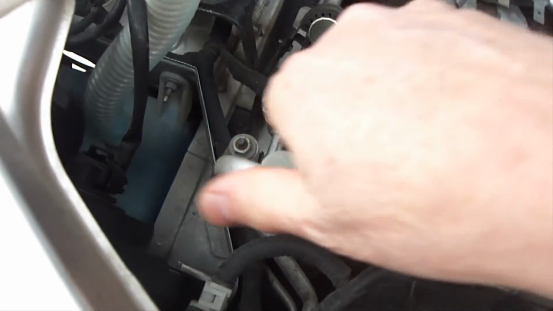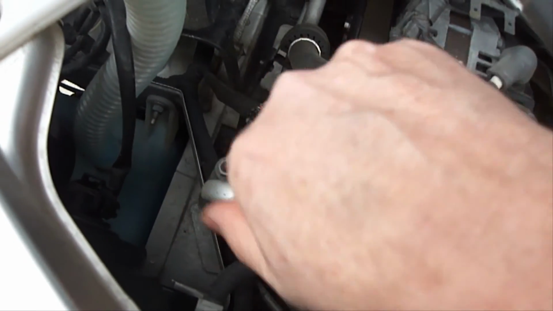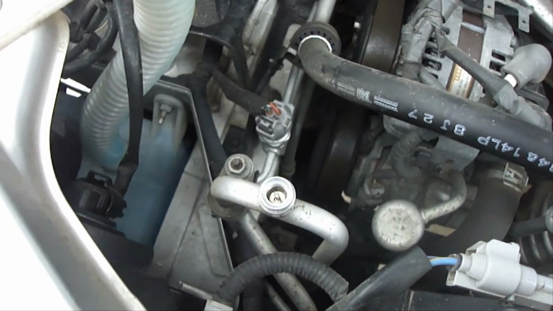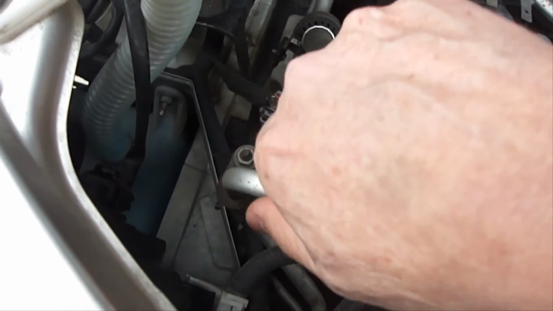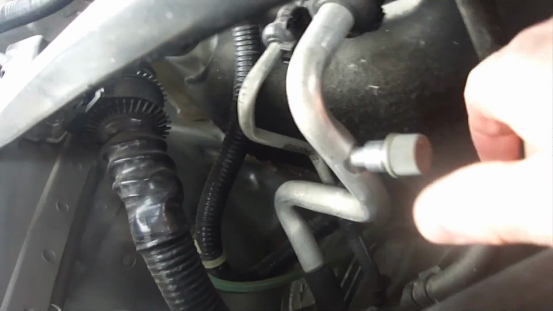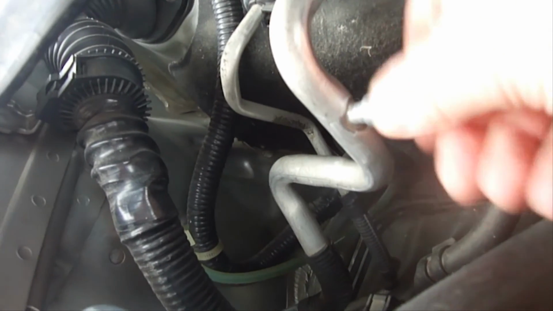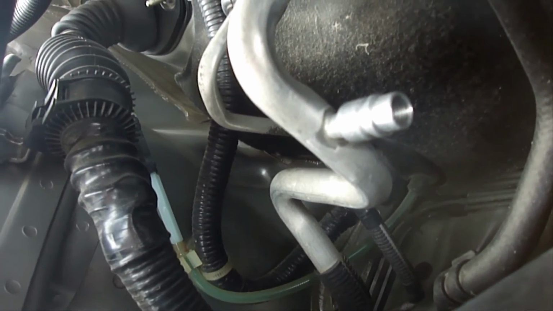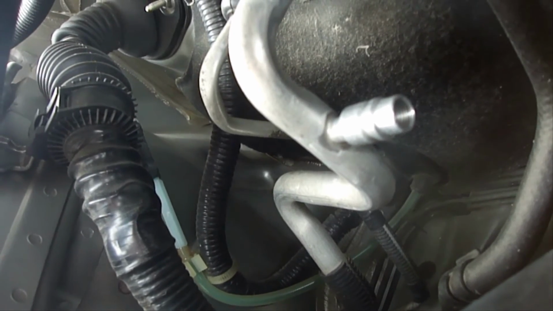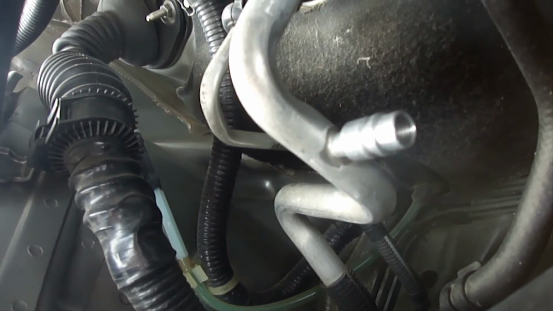Air conditioner systems are serviced with a high pressure service port like the one you see here, and a low pressure service port like the one you see here. The low pressure service port is the side that air conditioner refrigerant is added to.